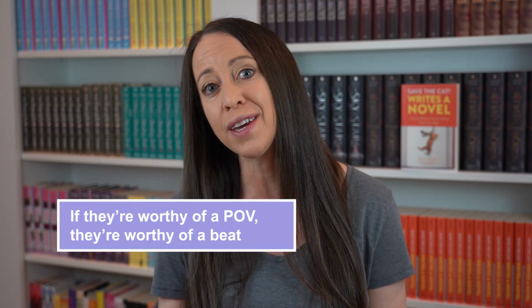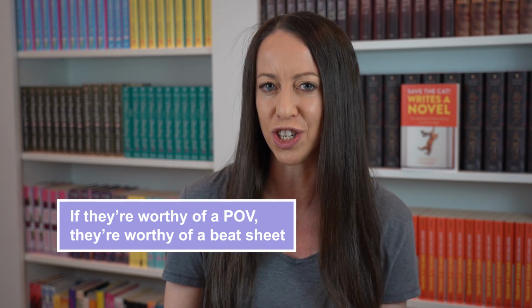The beat sheet is of course referring to the plotting method that I teach in Save the Cat Writes a Novel and my Save the Cat online novel writing course, which you can find more information about in the description below. When we're dealing with a novel that has multiple points of view characters, a simple rule of thumb would be if they're worthy of a point of view, then they're worthy of a beat sheet. In other words, for every POV character in your story, assuming they have a point of view that continues throughout the entire story and is not just sprinkled in sporadically as a plot device, you should track that character's transformative arc with a beat sheet.